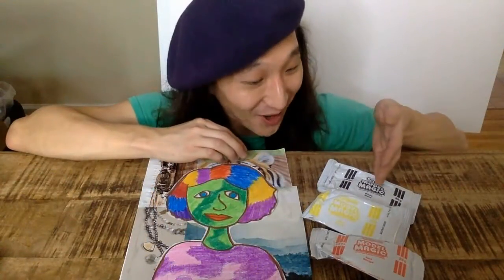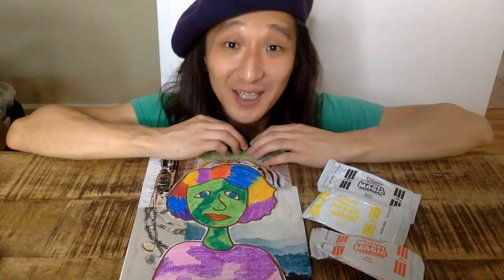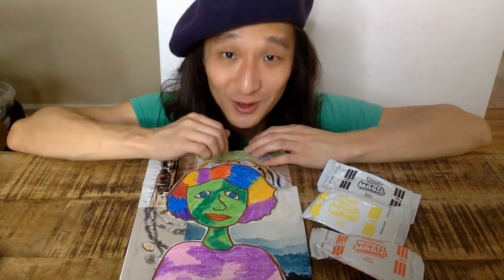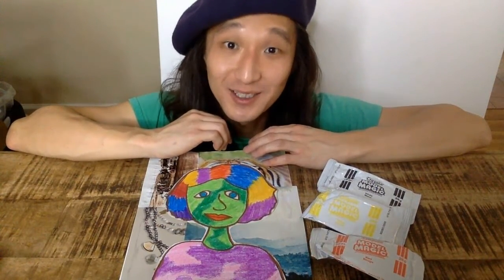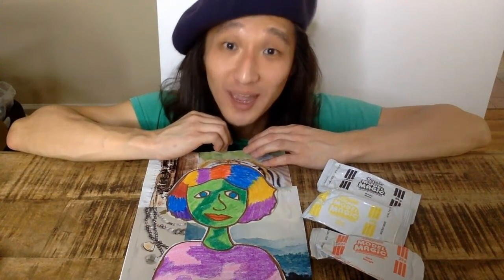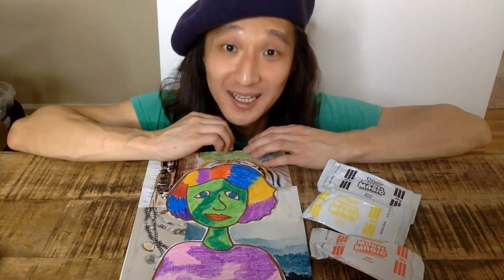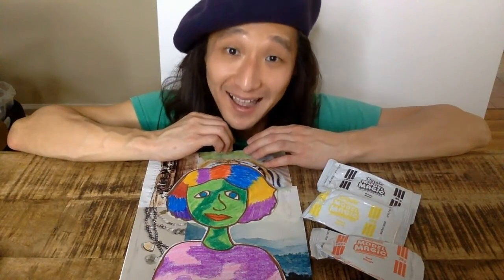Alright, now that we have our portrait glued on, next is time to sculpt with Model Magic. We're going to use Model Magic to add extra patterns and design into our portrait. This will add a three-dimensional element to your portrait, and it will have things popping out.